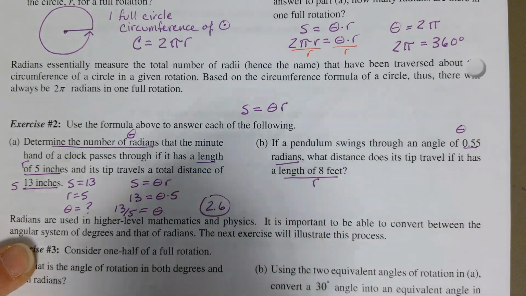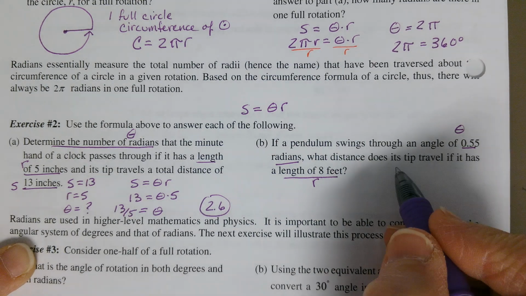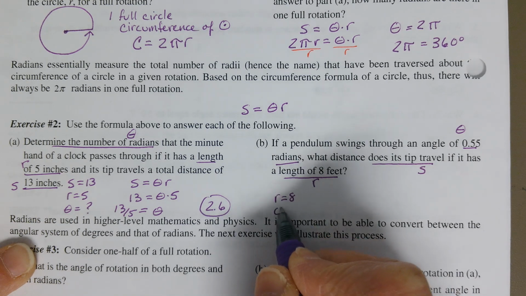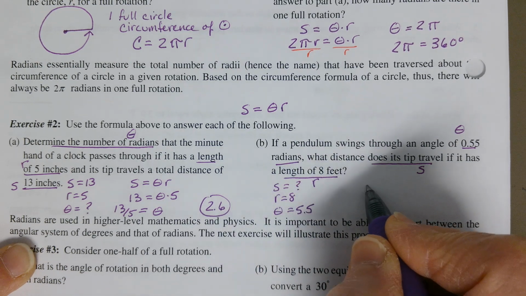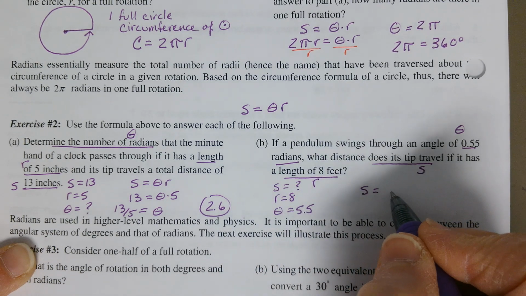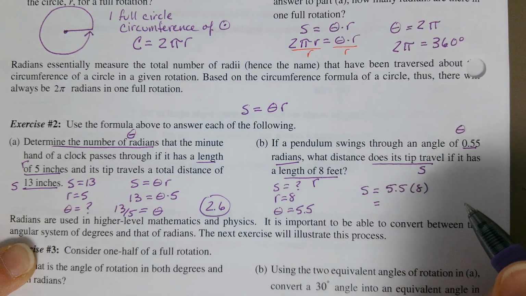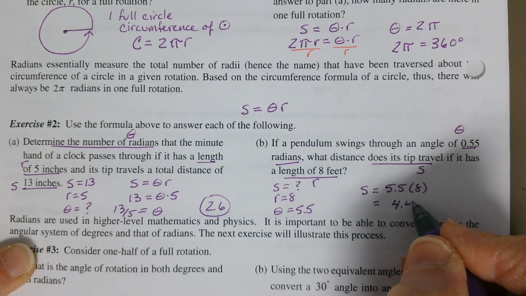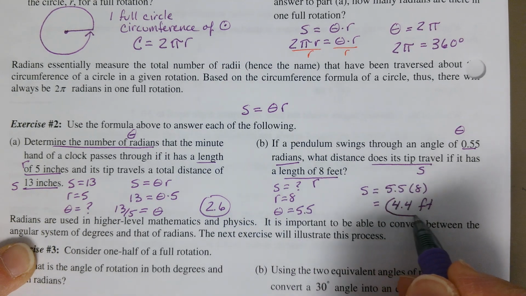The 8 feet is the radius and the distance that the tip travels is S. R is 8, theta is 5.5, we want to find S. So S equals theta times R, 5.5 times 8 is equal to 4.4. And we have the same units as our radius, so 4.4 feet.